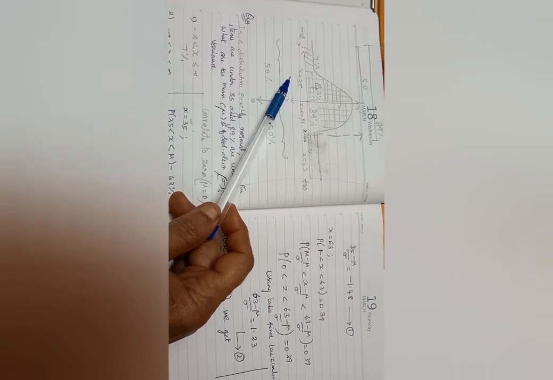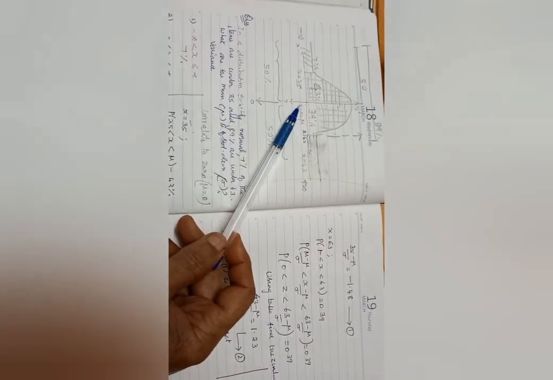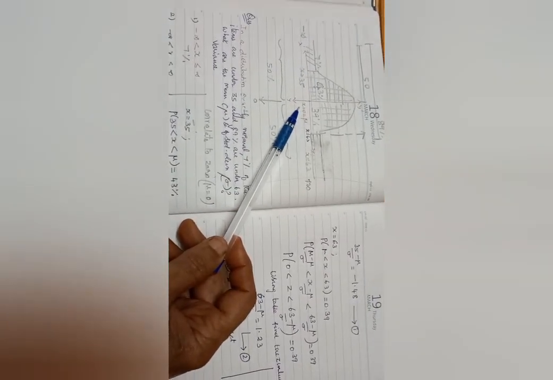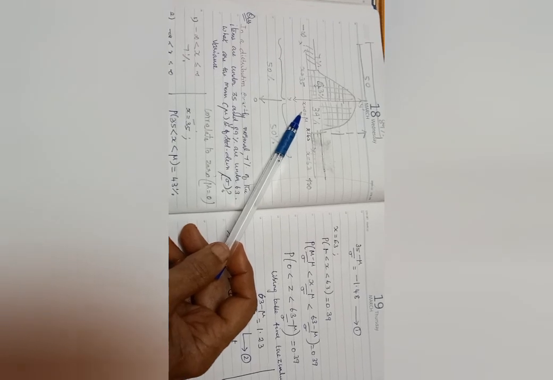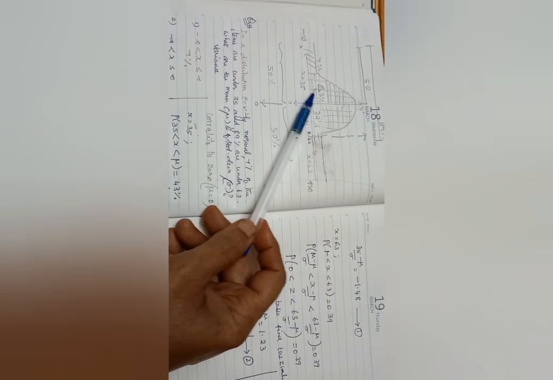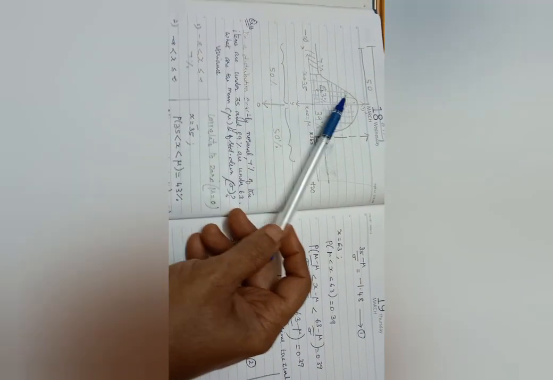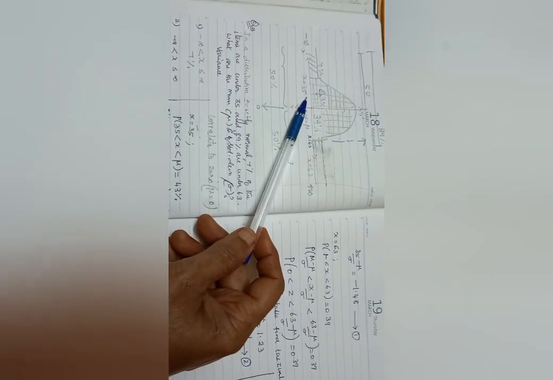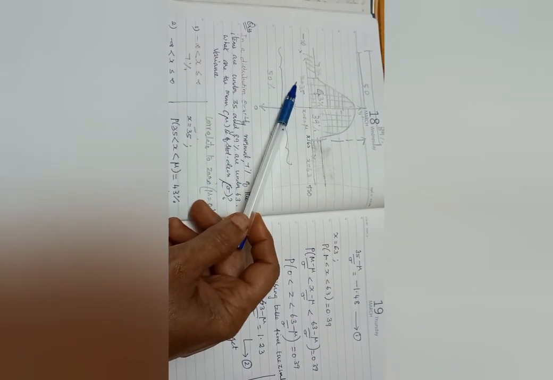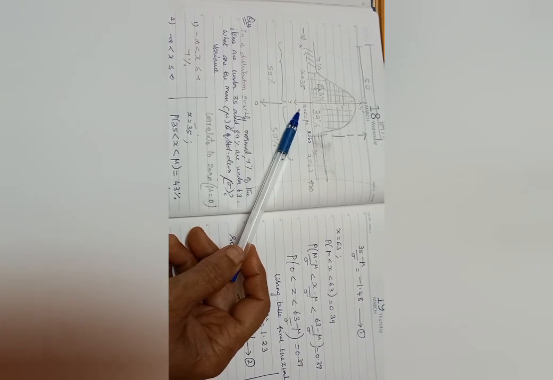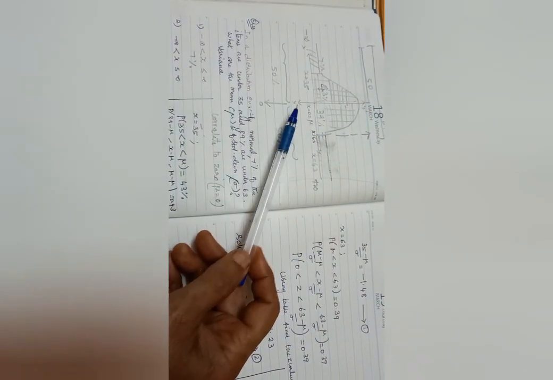So when x is equal to 35, associated to the y-axis, that is mu x is equal to 0, the remaining portion is found out. So 50 minus 7, 43%. That is, x is related to x is equal to 0, the y-axis.